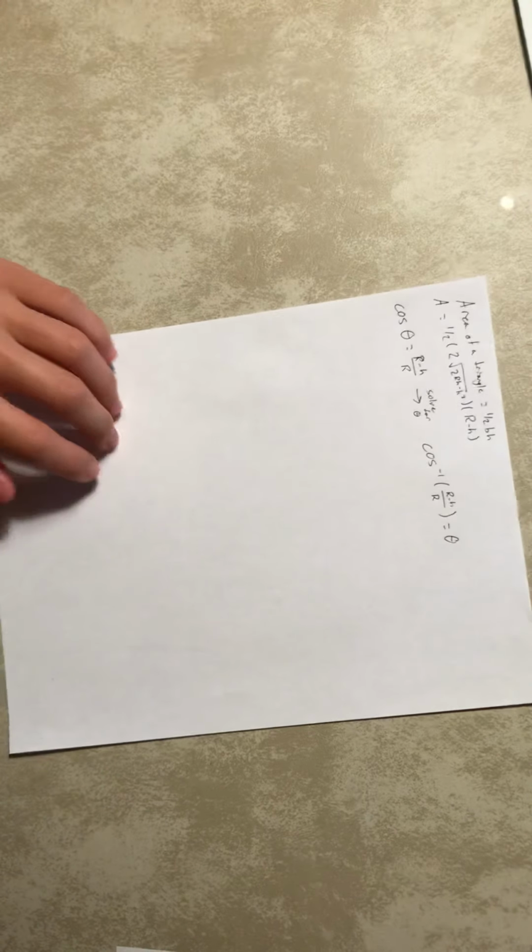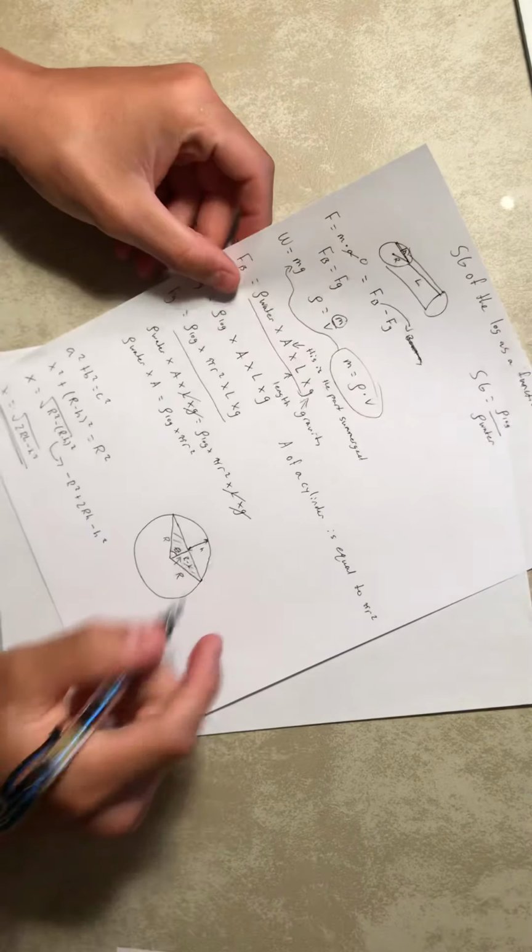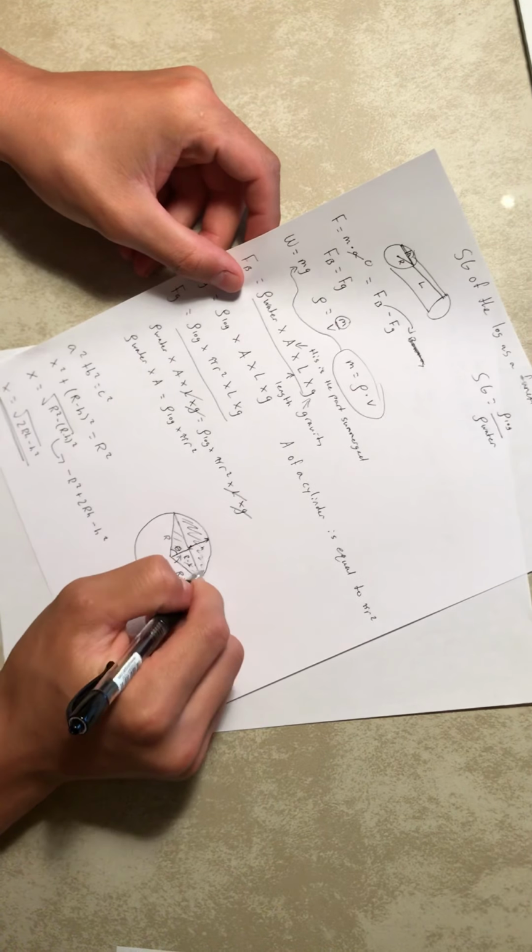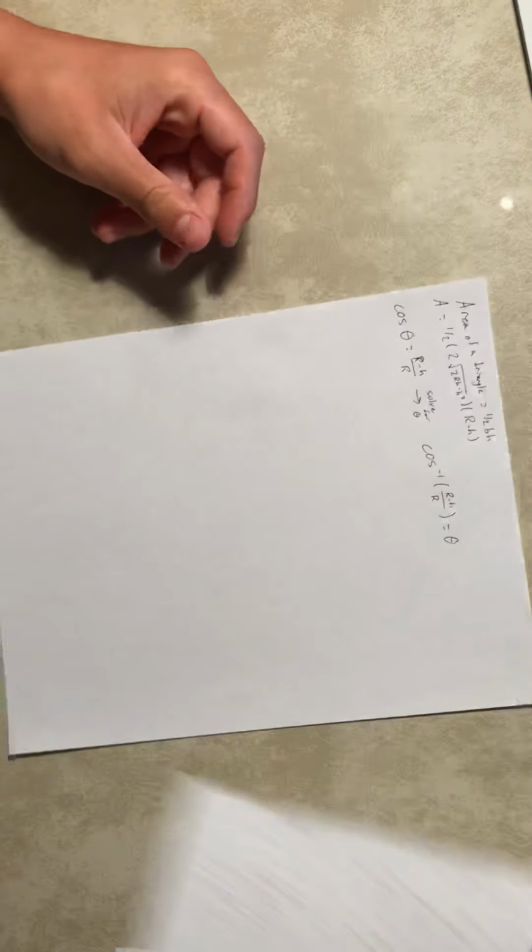So next we're going to solve for the area above the triangle. That's what we're solving for now.